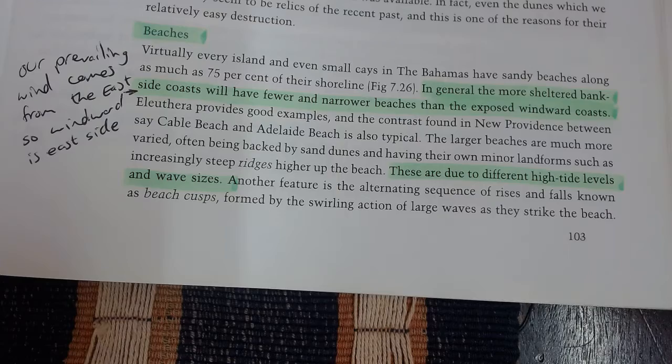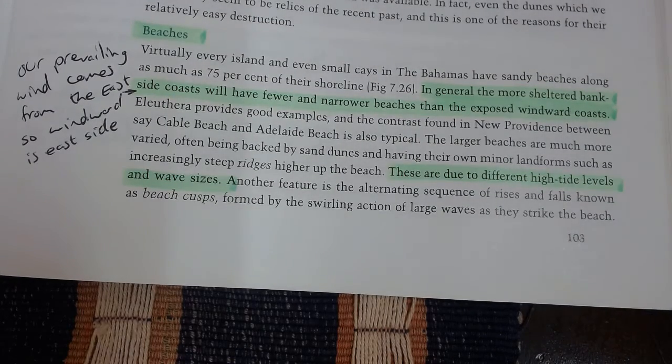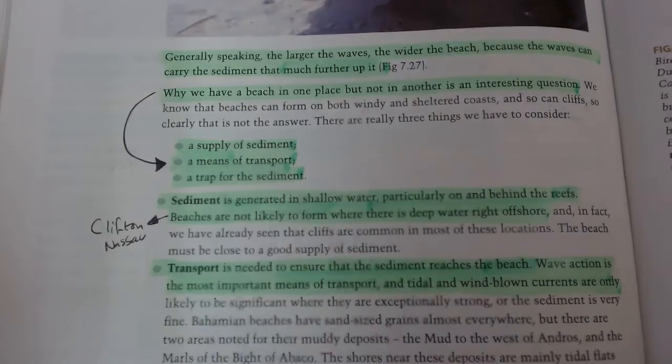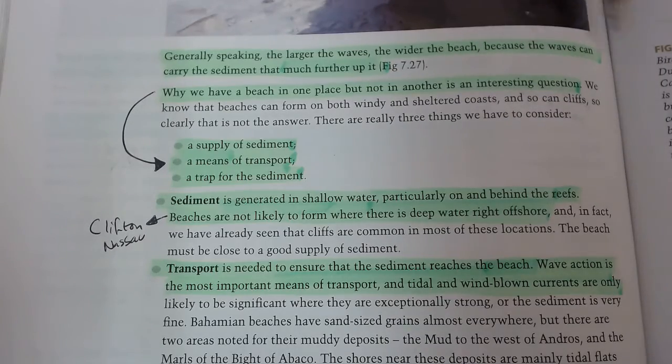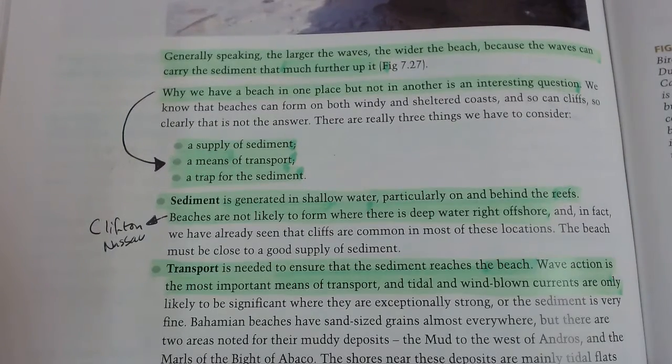So what we'll do is we move on to page 104. So you will find most of the beaches on the east side of the islands, okay? All right, page 104. So generally speaking, the larger the waves, the wider the beach, okay? Because the waves can carry the sediment that much further up the beach. So again, where our prevailing wind comes from, all right, from the east, so we'll have our waves coming in there and they can push further up the beach. So you'll have wider or longer beaches. All right. When I say that, I mean wider from where the sea ends to the back of the beach. All right.